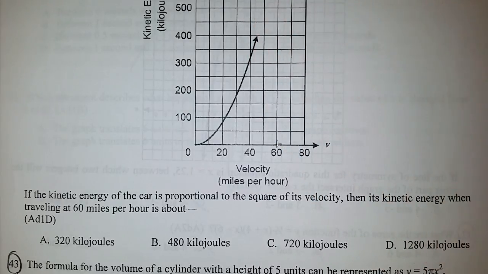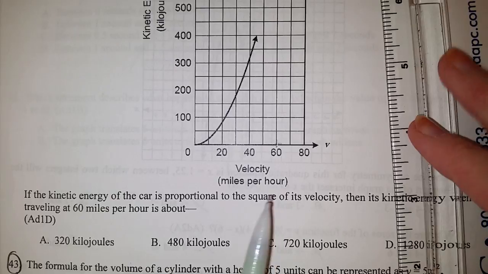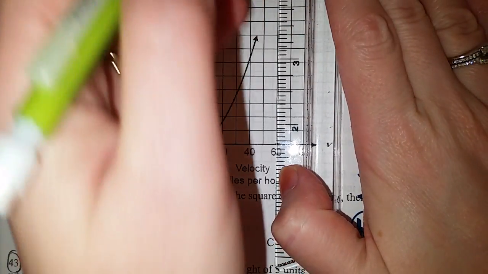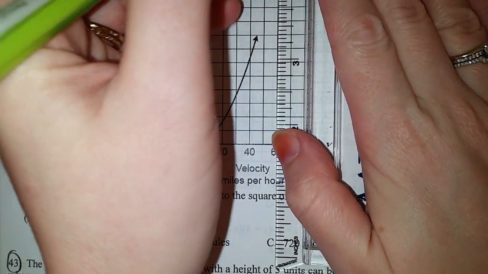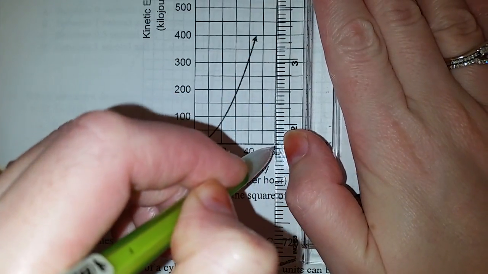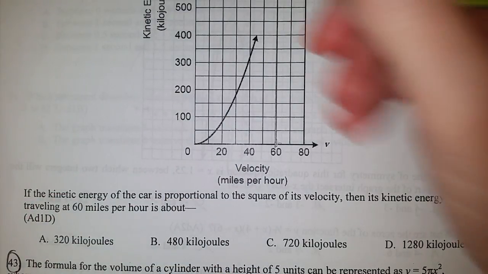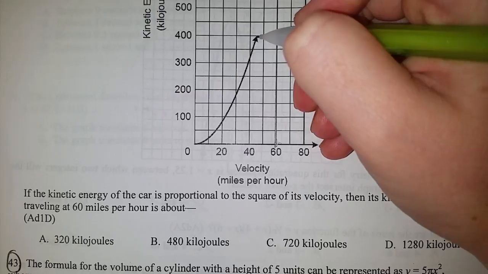right here, and we need to move up. I like to make a straight line like this. There we go. And then I'm going to continue the graph approximately.